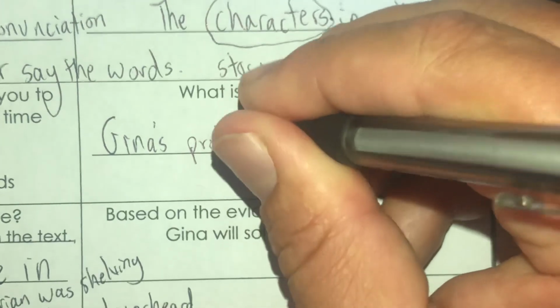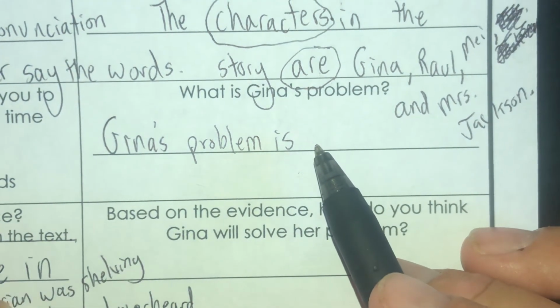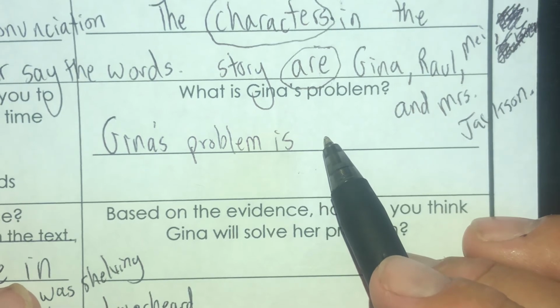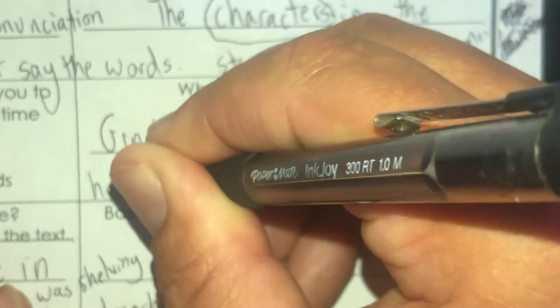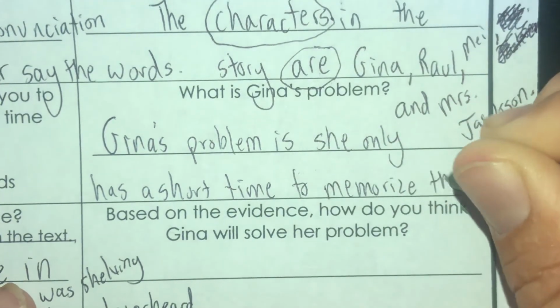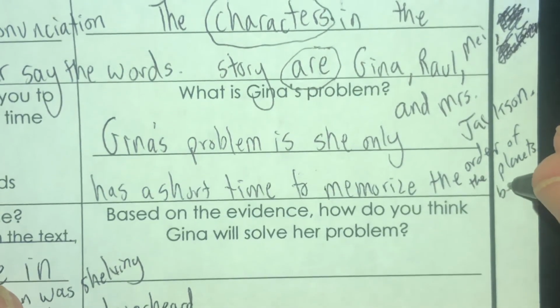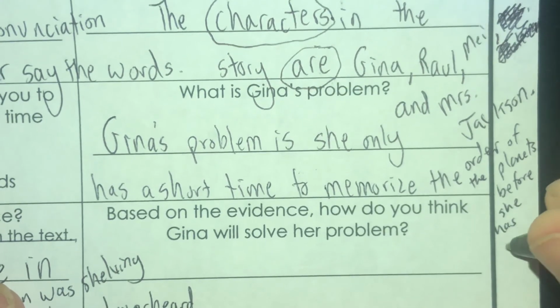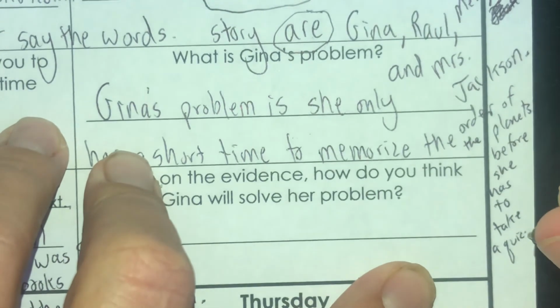What is Gina's problem? Gina's problem is she can't remember stuff? Yeah, Gina looked at her science notes and shook her head. How am I going to memorize the order of the planets for Friday's quiz? I always get them mixed up. So Gina's problem is she only has a short time to memorize the order of the planets before she has to take a quiz. Which is all part of the problem, right?